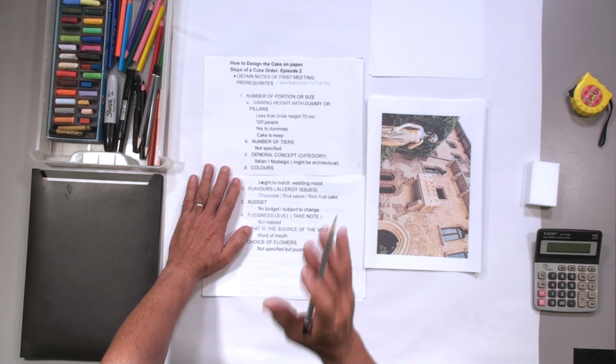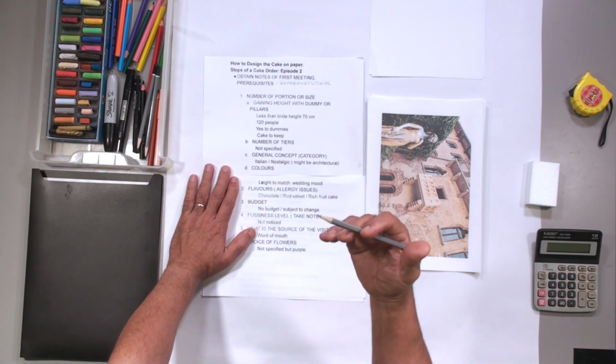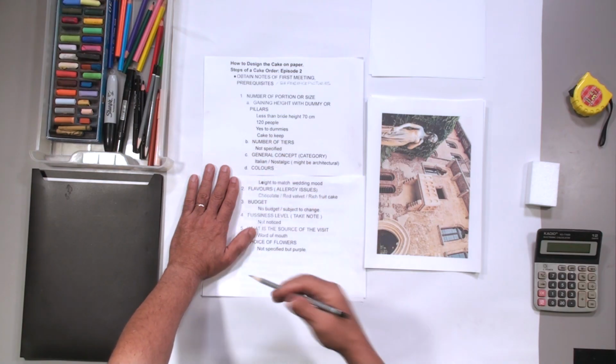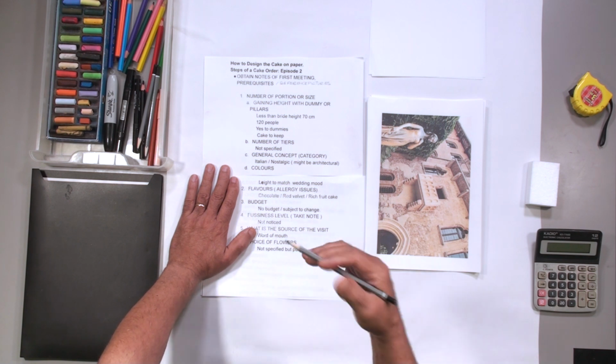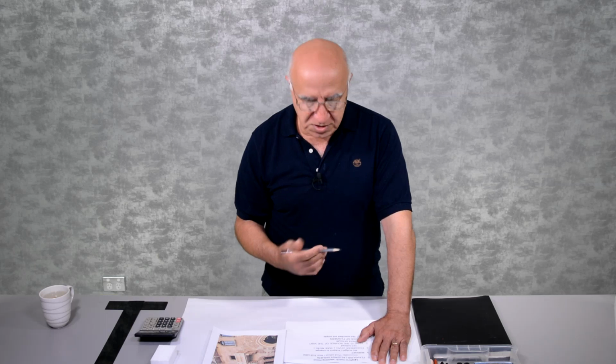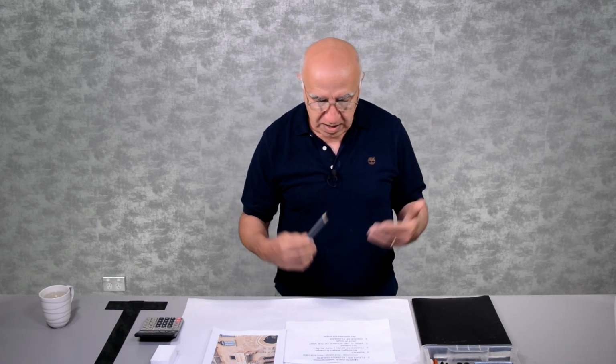All right. So the number of portions has been indicated, 120 people, and they don't mind having dummy cakes incorporated with the high cake. That is quite necessary because a 120 portion cake doesn't reach the 70 centimeter height. So, yes to dummies. And then they also request a cake to keep after the wedding. So that should be a small portion of cake, of course, not too large, and also durable, so you can keep it a long time in the freezer or in the fridge or whatsoever.